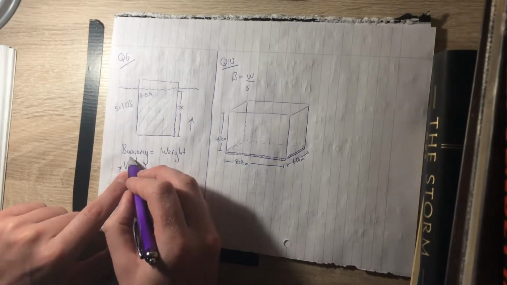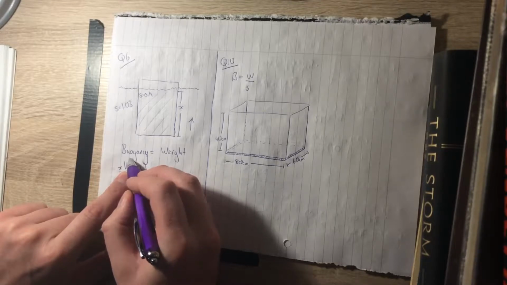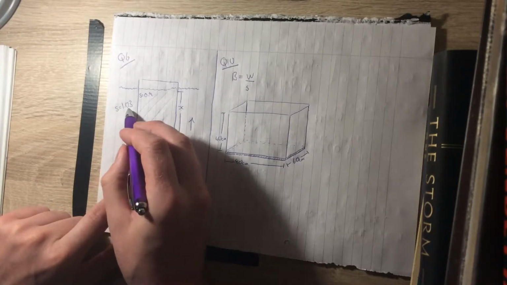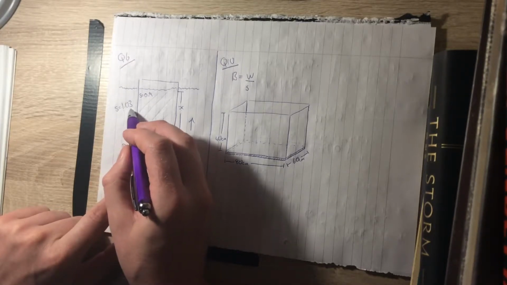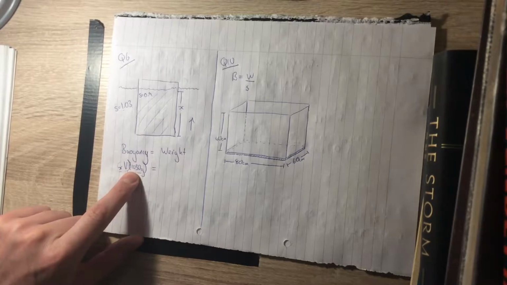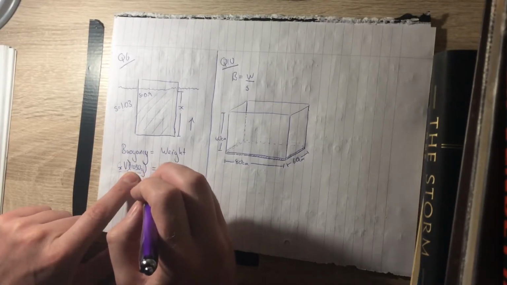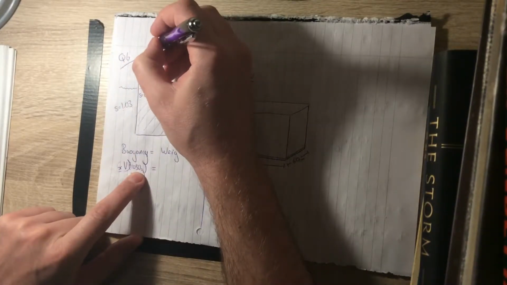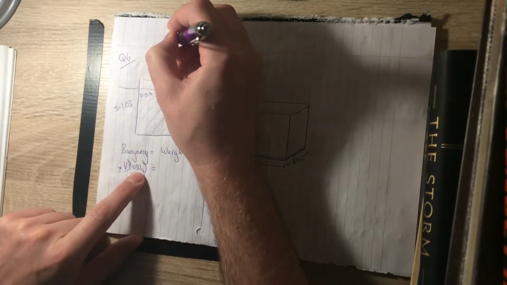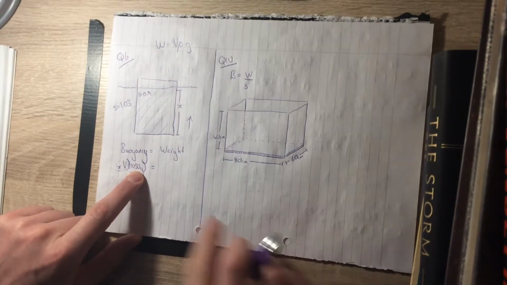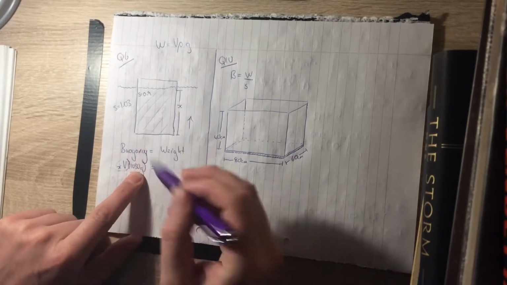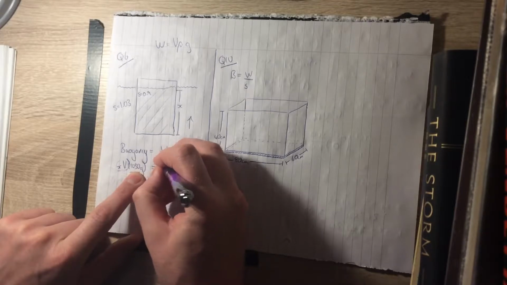The buoyancy is the weight of displaced water. So that's the volume times the density of the water, which is 1030, or 1.03 multiplied by 1,000 kilograms per meter cubed, times g. So that's our usual weight is volume times density times acceleration due to gravity. The weight of the actual block is going to be, well, its volume.